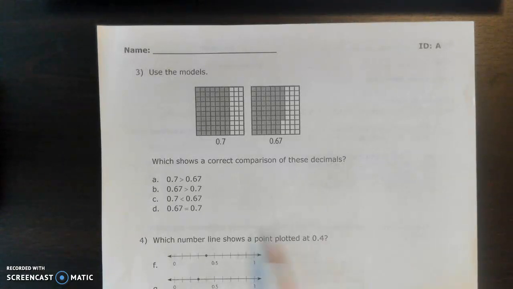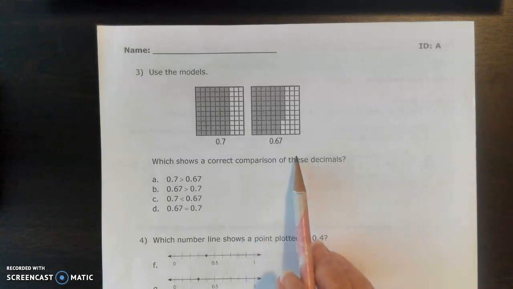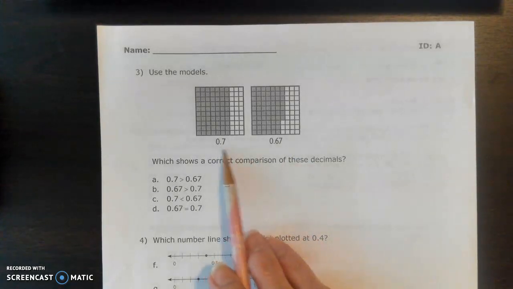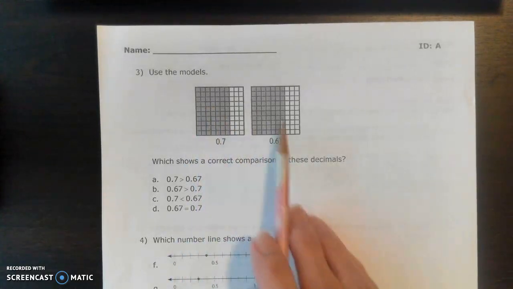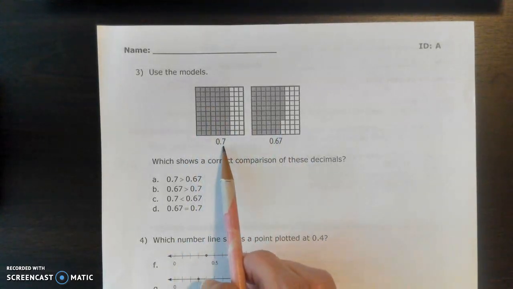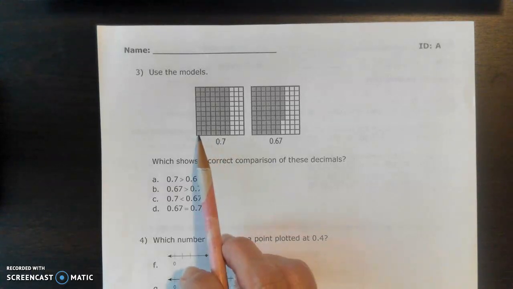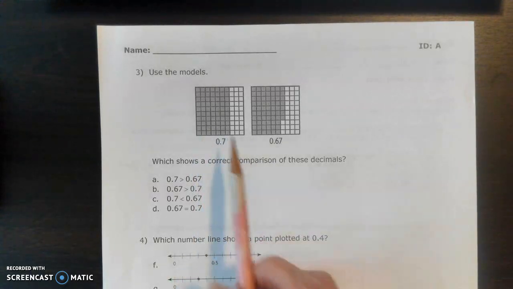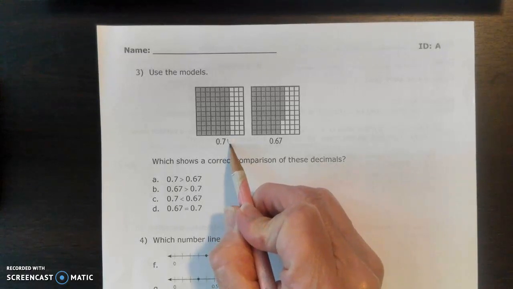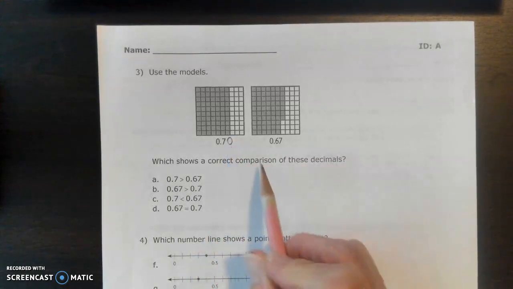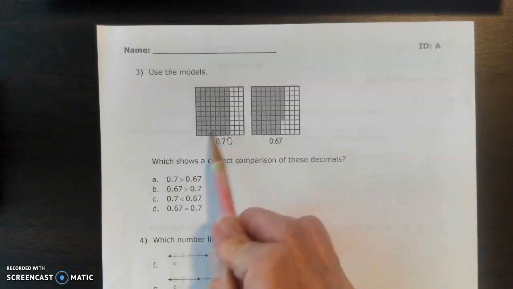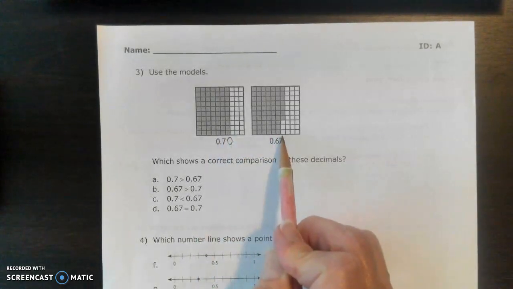Use the models, which shows a correct comparison of these decimals. So the first thing I always want to do is notice the numbers that are here. Notice the models that are here. I'm noticing this says 7/10, but really this is 70 hundredths. So I'm going to put an imaginary 0 right here. And that imaginary 0 now lets me compare my tenths to my hundredths.